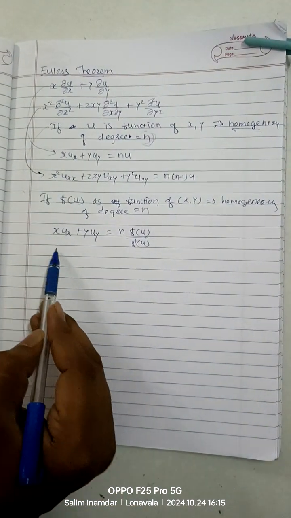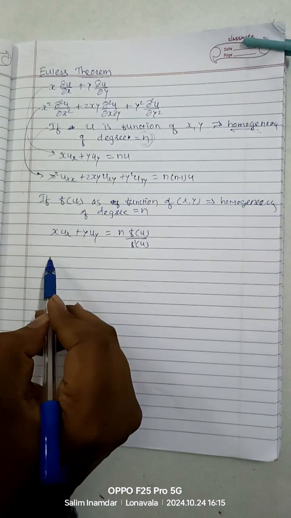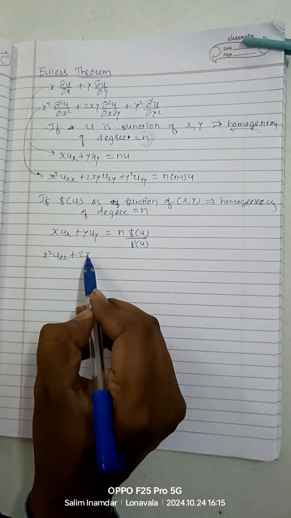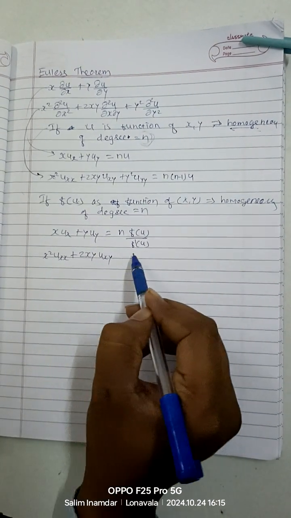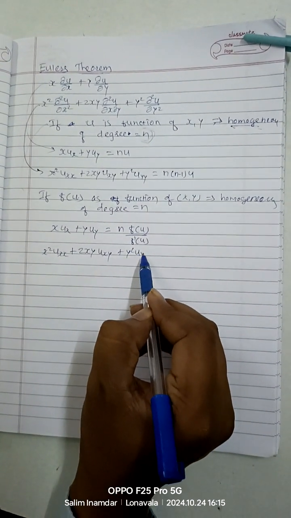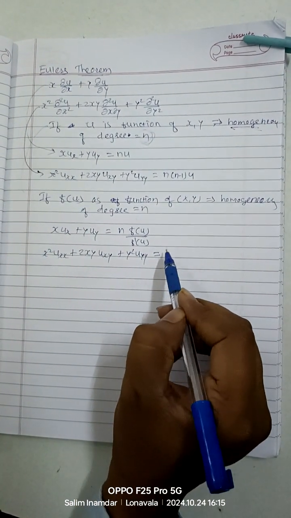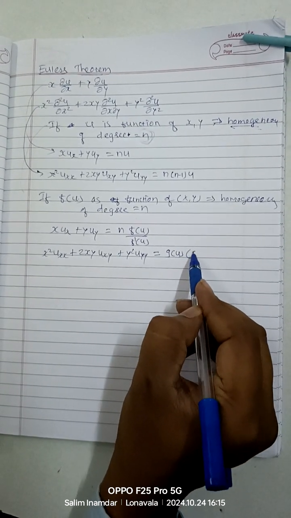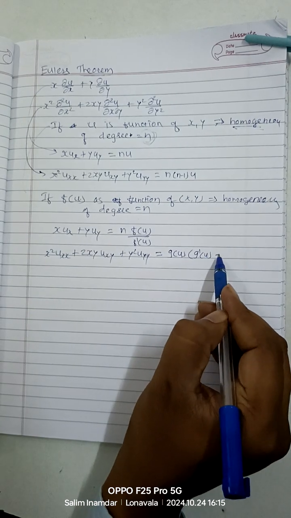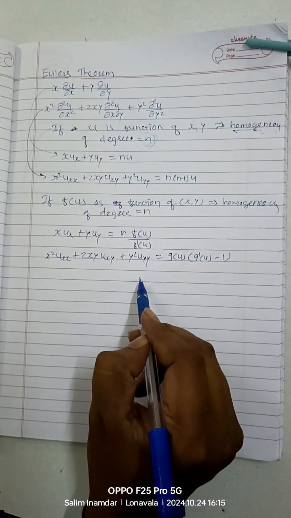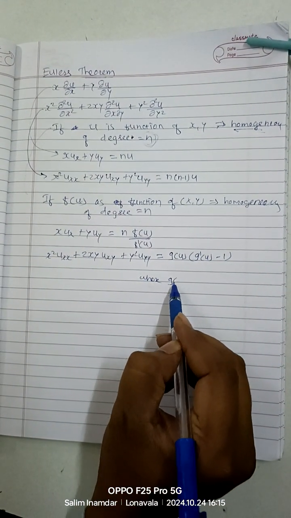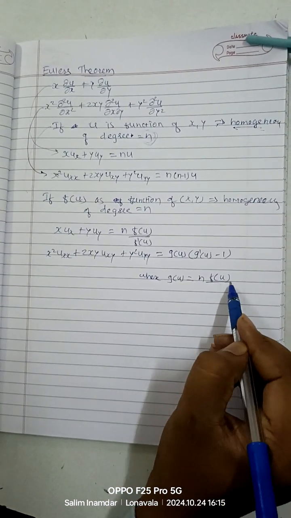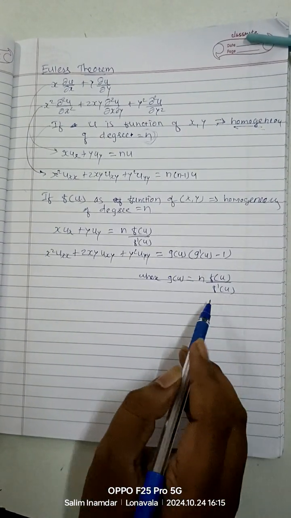And the second set of equation, that is x square uxx plus 2xy uxy plus y square uyy, is given by z of u into z dash of u minus 1, where z of u is equal to n into f of u upon f dash of u.